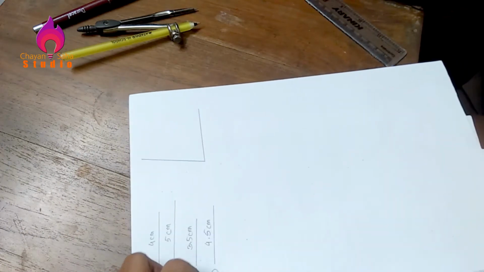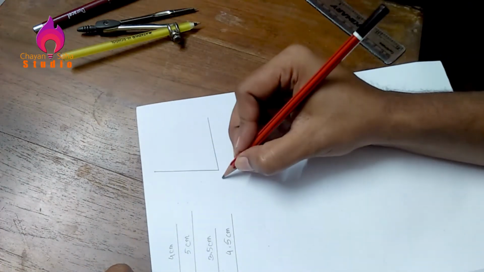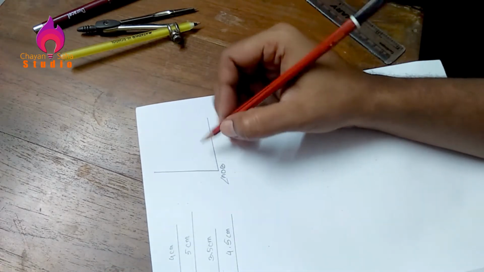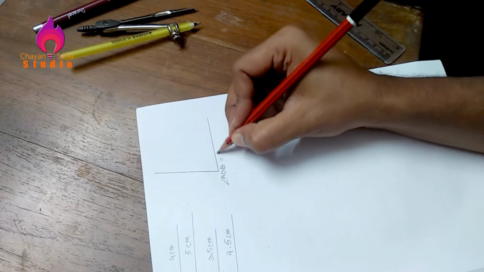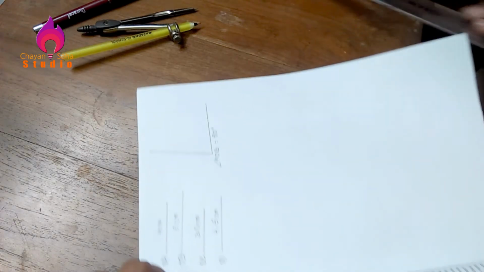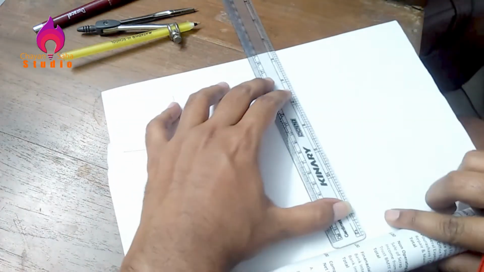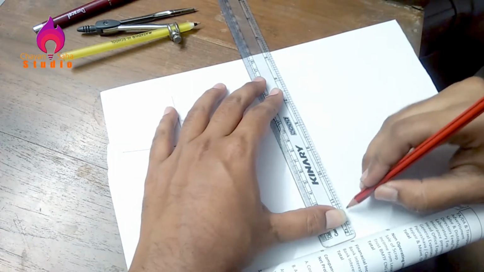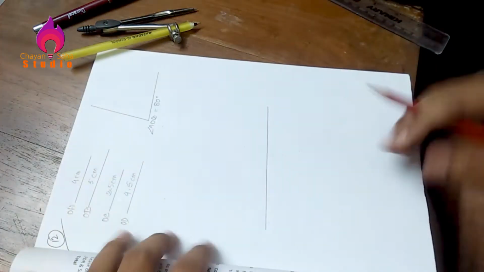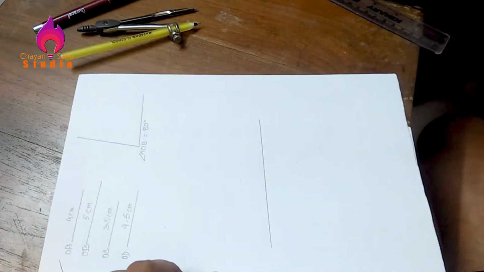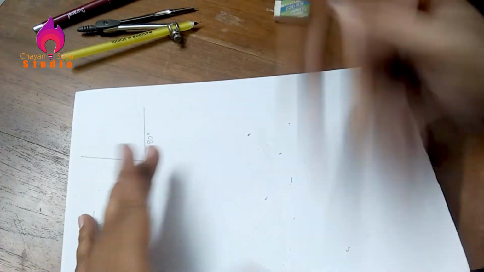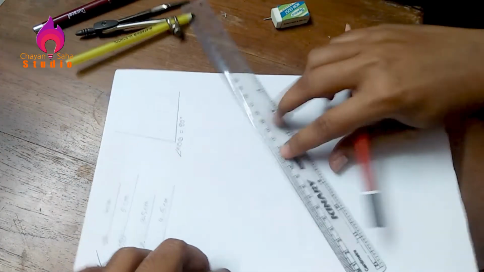This is actually angle AOB, which is 80 degrees. So now we have to draw this quadrilateral. This is also very easy. Just follow the way I am going to draw. Let's make it straight.